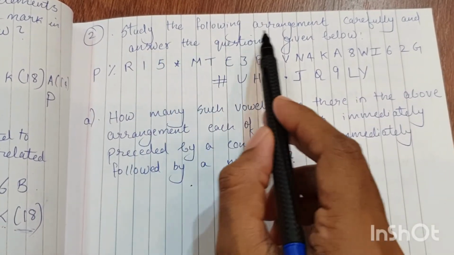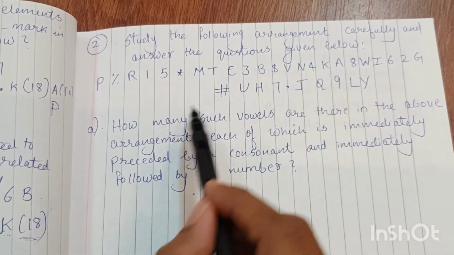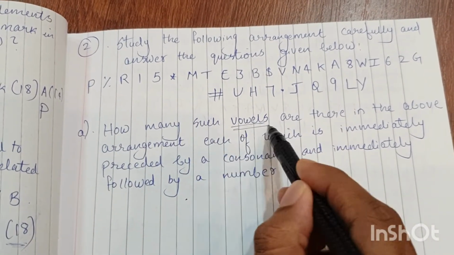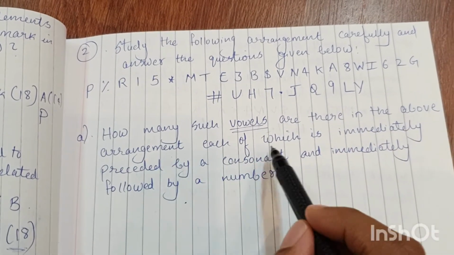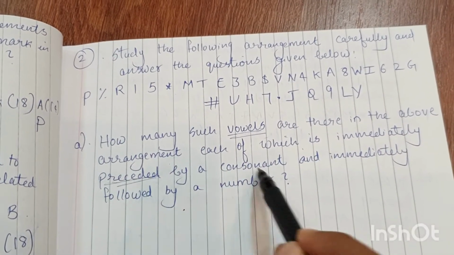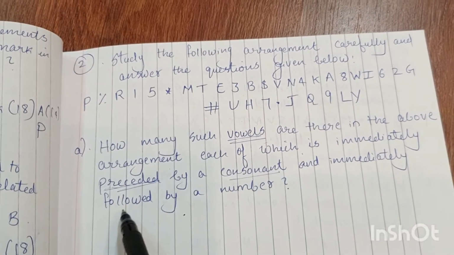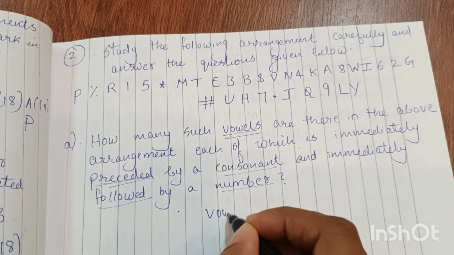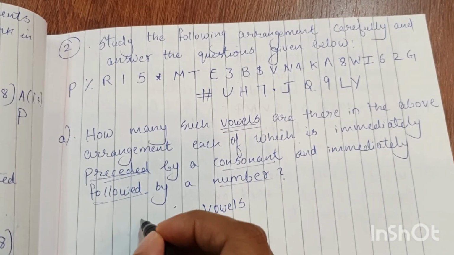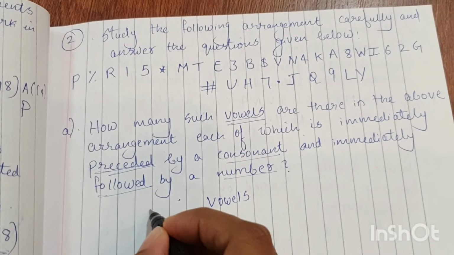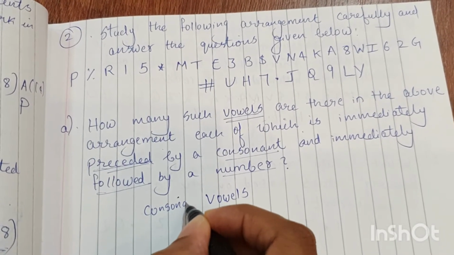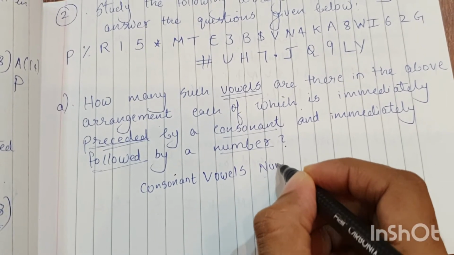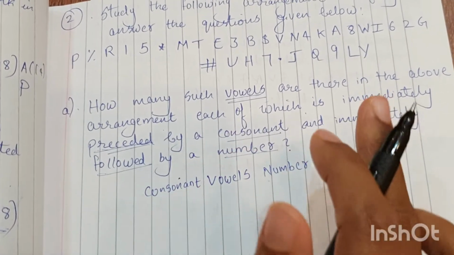Next question is, study the following arrangement carefully and answer the questions given below. This is the series. The first question is, how many such vowels are there in the above arrangement, each of which is immediately preceded by a consonant and immediately followed by a number? Okay, so we have to find out those vowels which are immediately preceded by a consonant. That means preceded means before. Before the vowel there should be a consonant, and immediately followed, that means after the vowel it should be a number. So how many such vowels are there? That is the question. We can find it out.